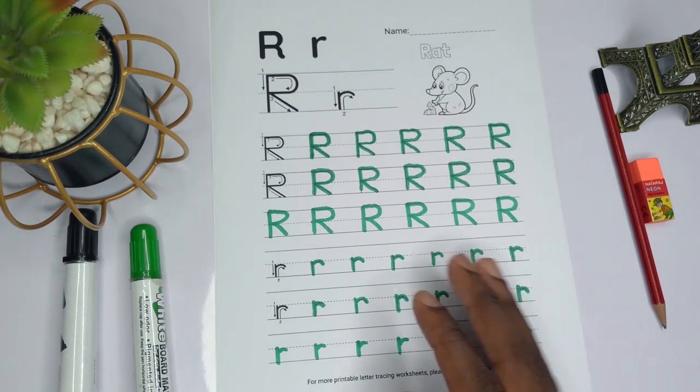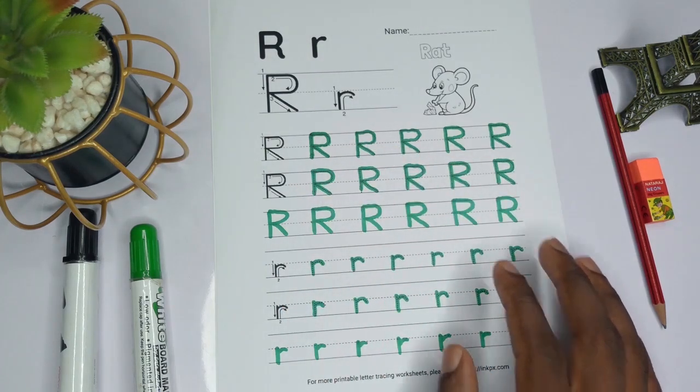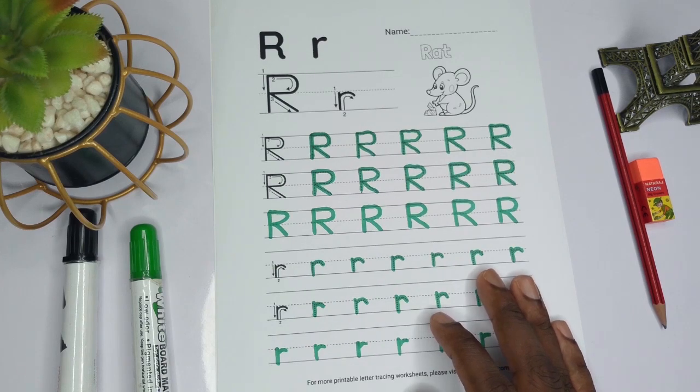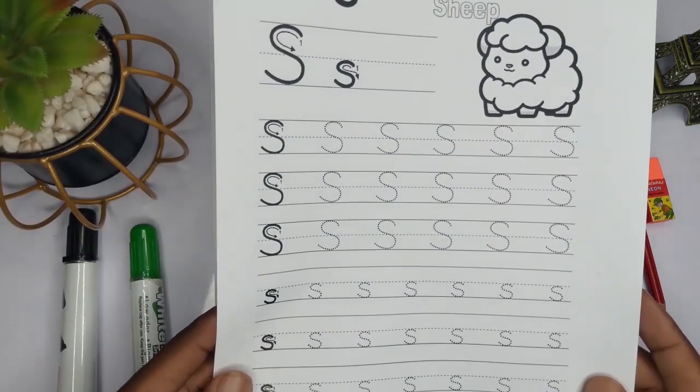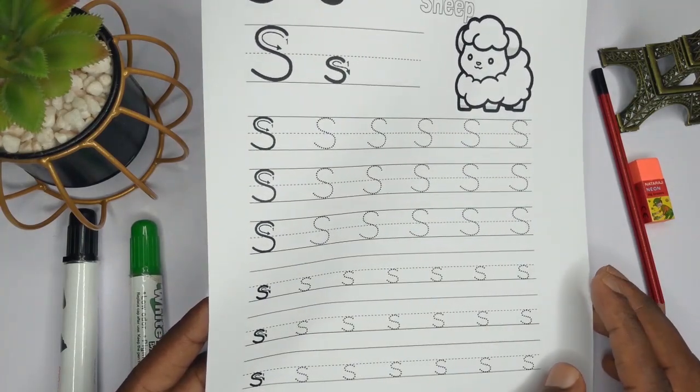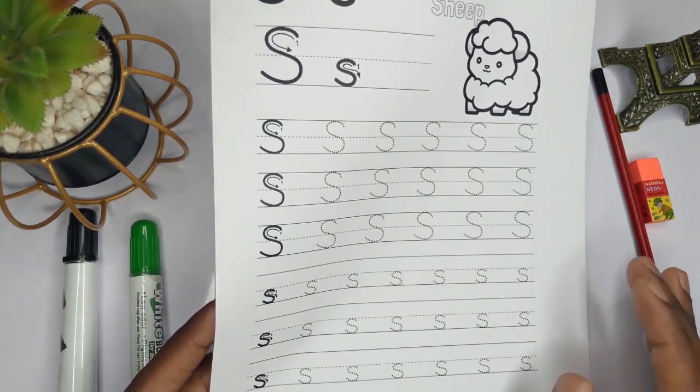Now R stands for a lot of words like rat and radio. In the next video we'll be looking at the next alphabet after R, which is S, and how to write it, as you can see over here.